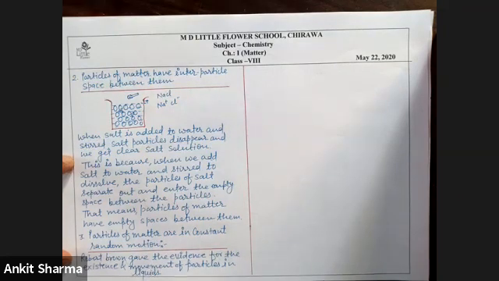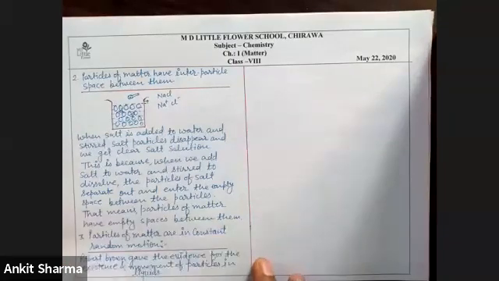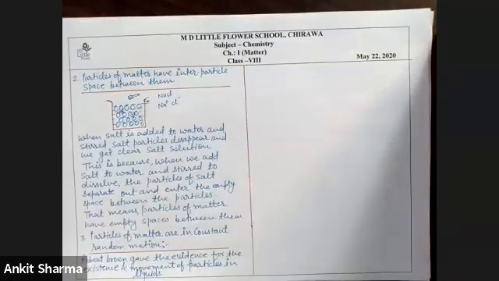Okay, so what he does, उन्होंने क्या किया? He suspended some pollen grains in water. Pollen grains or husk particles or dirt particles. Okay, pollen grains in water and look into the water through a magnifying glass.